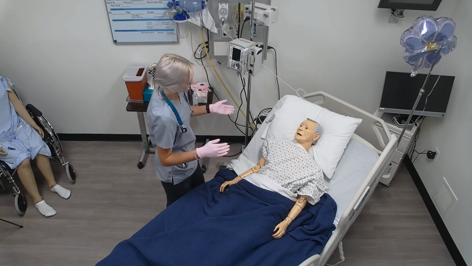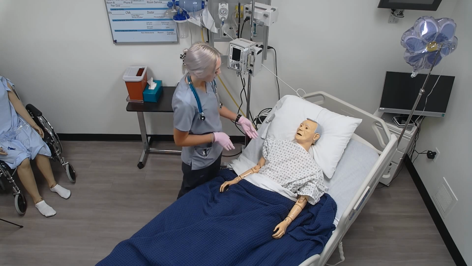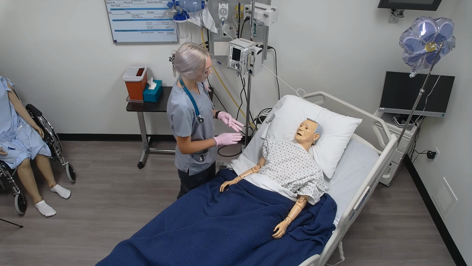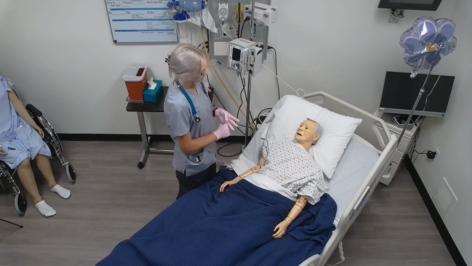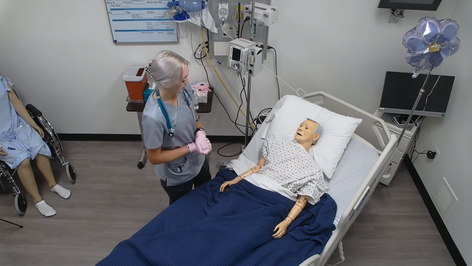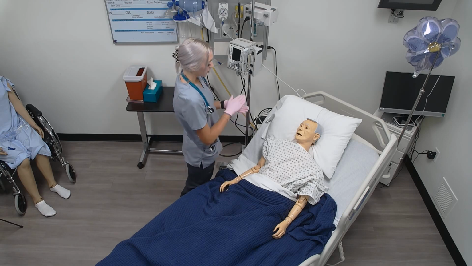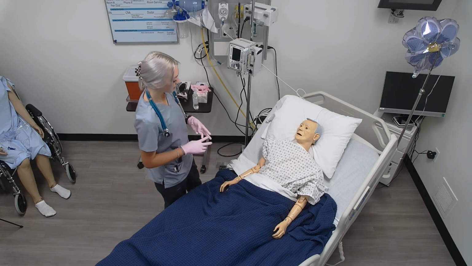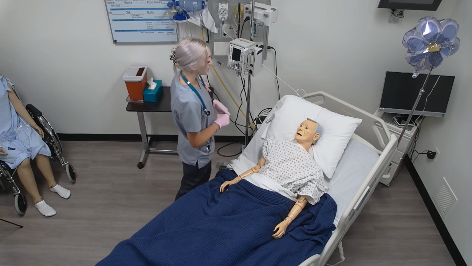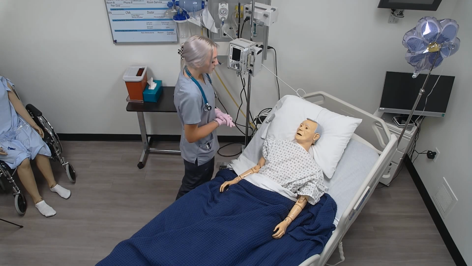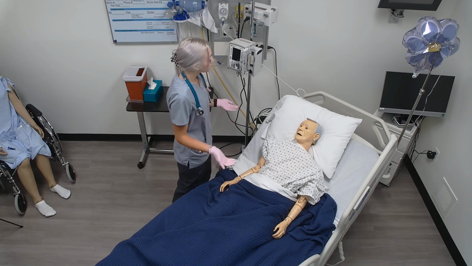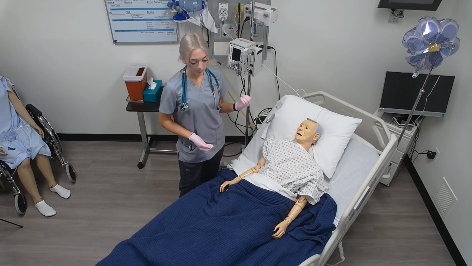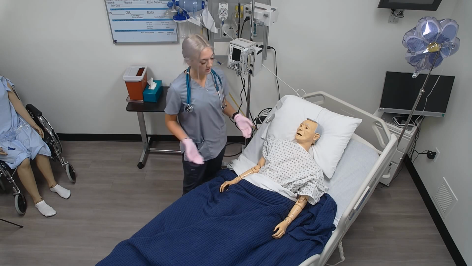Alright, so first I am going to obtain a set of vital signs: blood pressure, heart rate, respiration rate, oxygen saturation, and I'm also going to assess their pain level. Alright, so their blood pressure was within normal limits, as well as their heart rate, respiration rate, and oxygen sats. Alright, sir, how would you rate your pain today? Are you experiencing any pain? No, okay, so my patient would rate his pain a 0 because pain is not present.